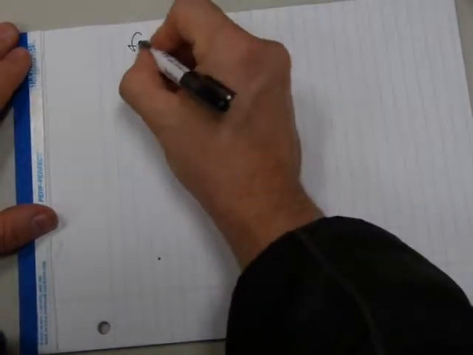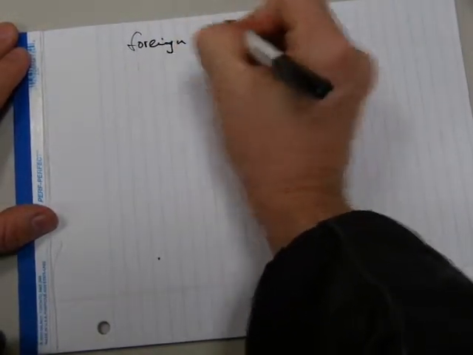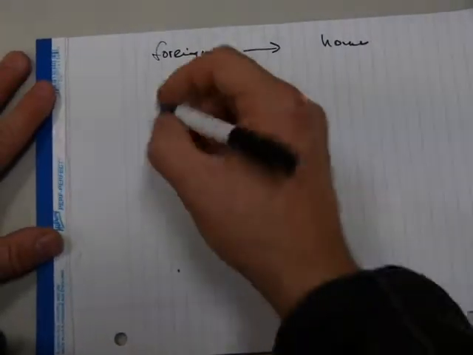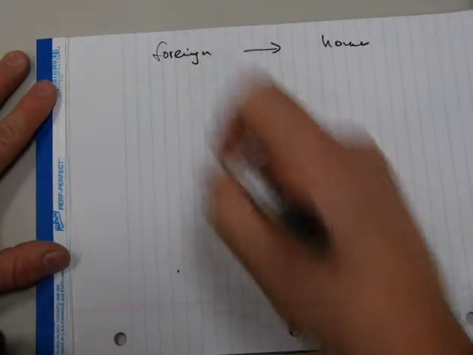We're going to look at a price tag in a foreign country. We're going to go from foreign to home. We're going to look at a price tag in a foreign country, wondering what it's going to be worth at home. Say we are in Canada and we're buying gas.